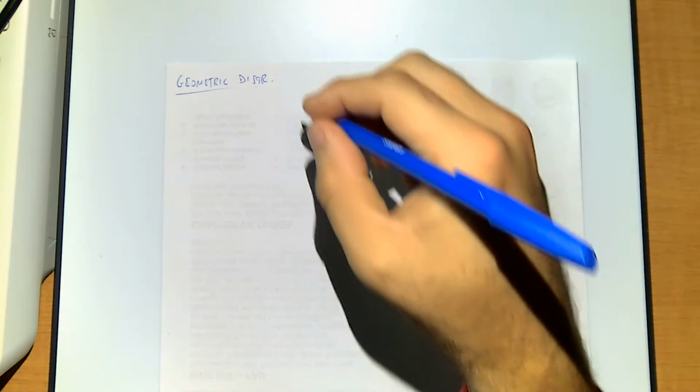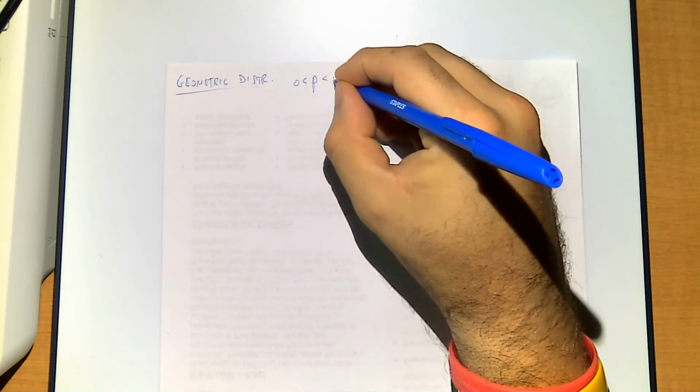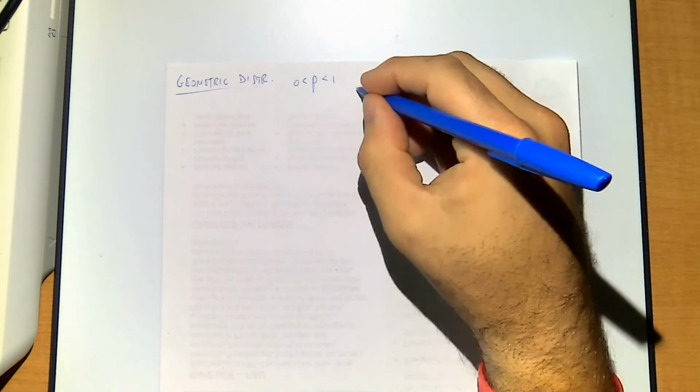So now what happens if we have a certain probability p between 0 and 1 of, say, heads? And then tails is obviously going to be 1 minus p. Again, if the coin is fair, p is 1/2, everyone is happy, it's the boring one.